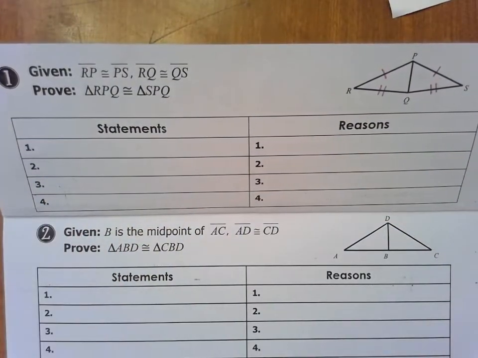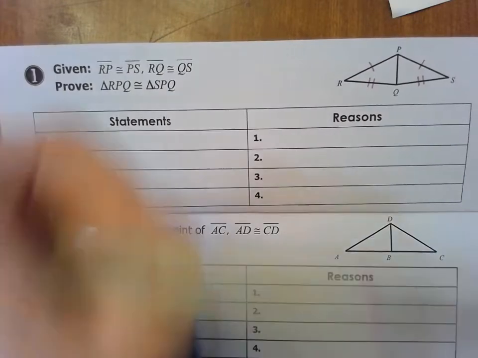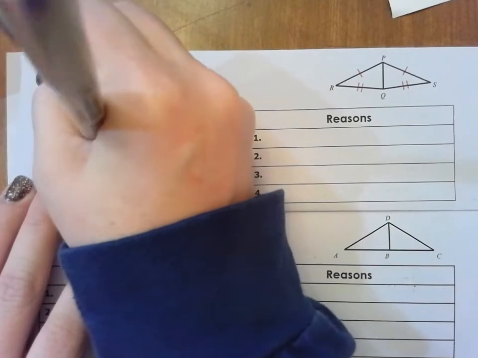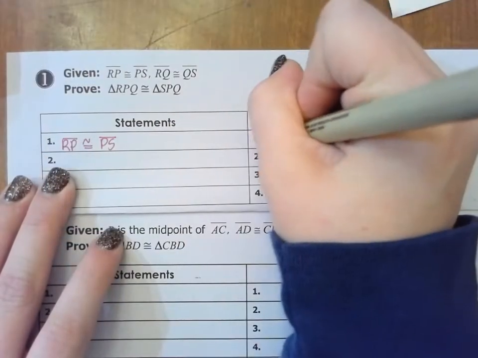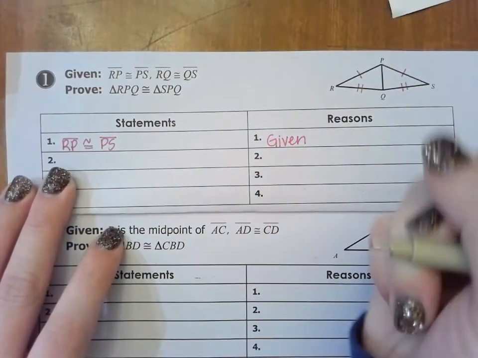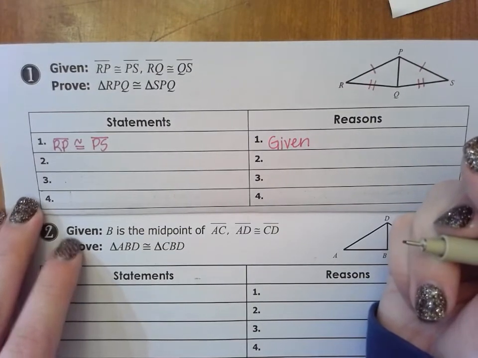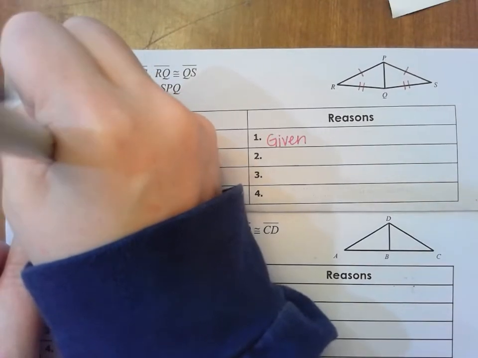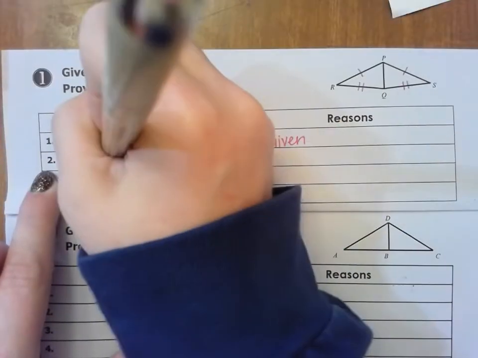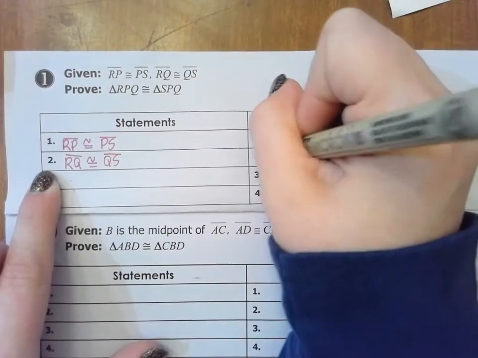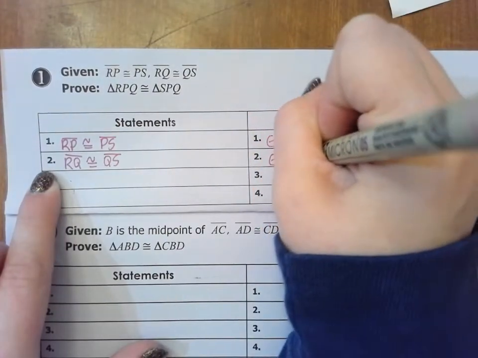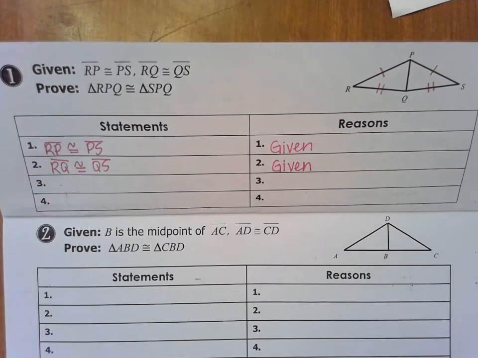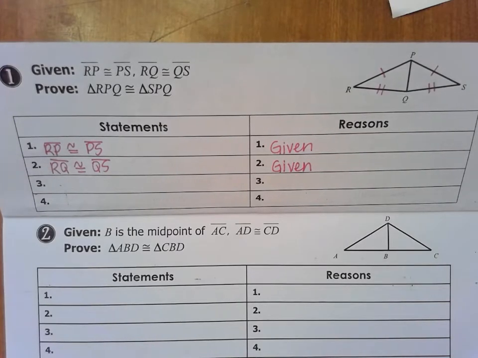So the first thing we've got to do is write our givens. So we know that side RP is congruent to side PS, and that's given. Then we know that side RQ is congruent to side QS, and that's also given. So now if we're wanting to use the side, side, side postulate, we're missing a side.